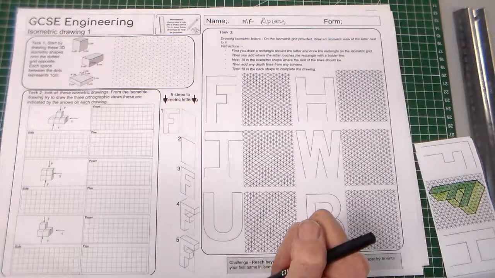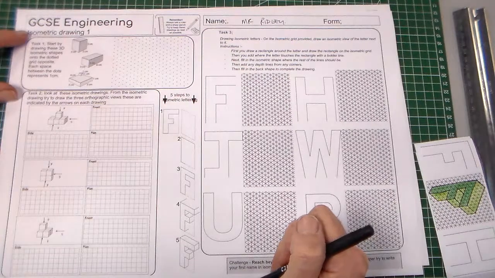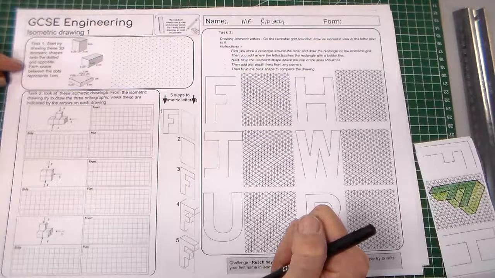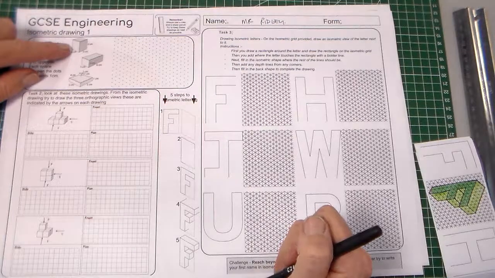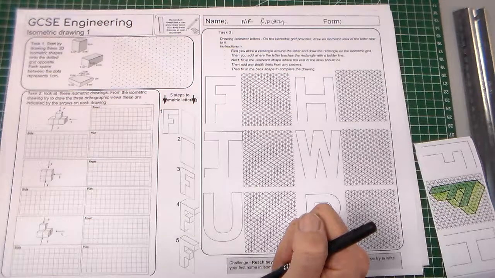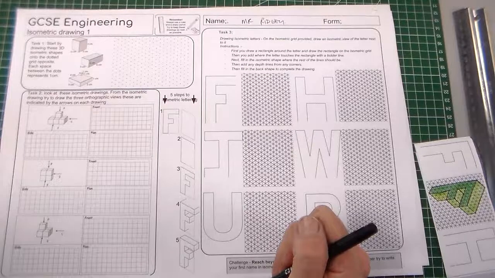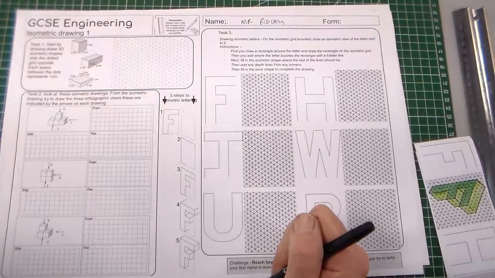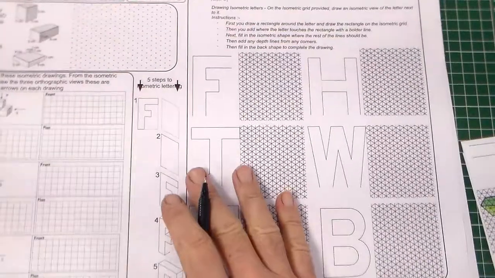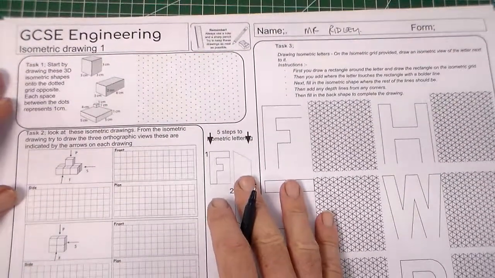Okay, we're going to look at this GCSE Engineering Isometric Drawing sheet. For this sheet, we're going to try and draw some 3D views, or isometric views, of some objects. So we're looking first of all at task 1. I'm just going to zoom in and look at task 1.